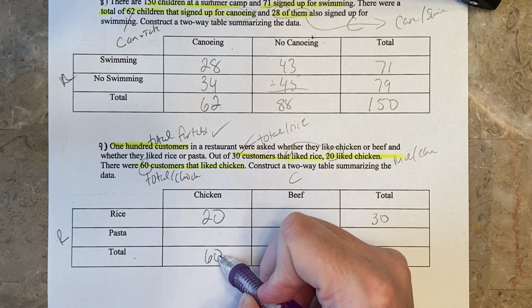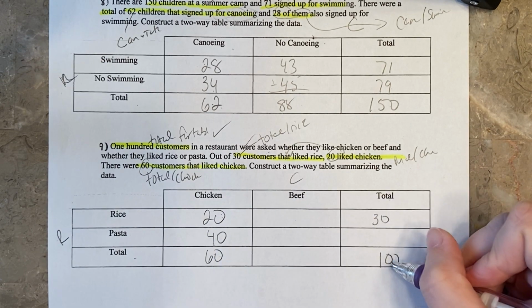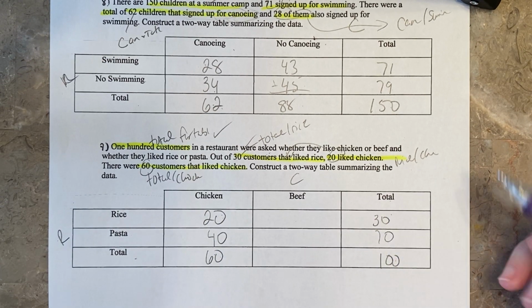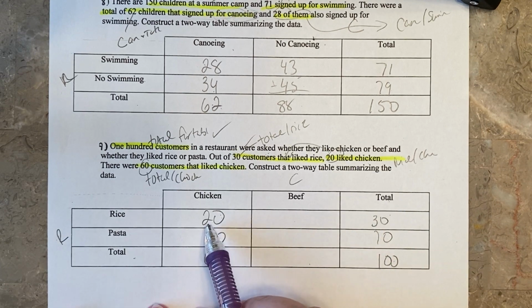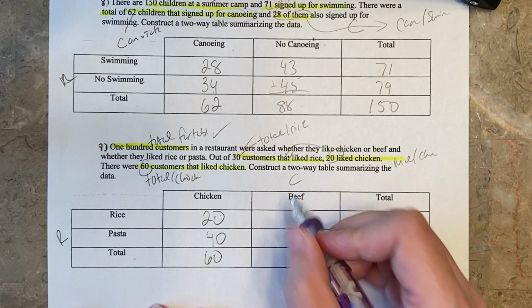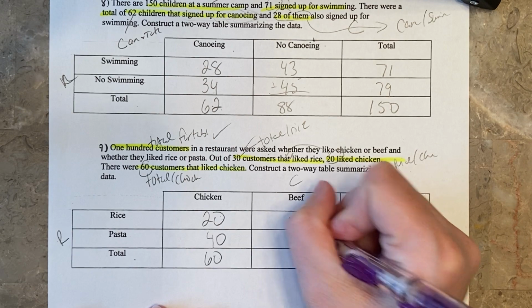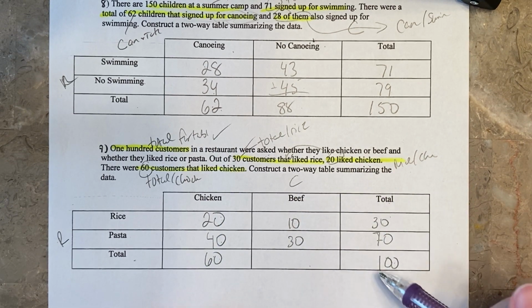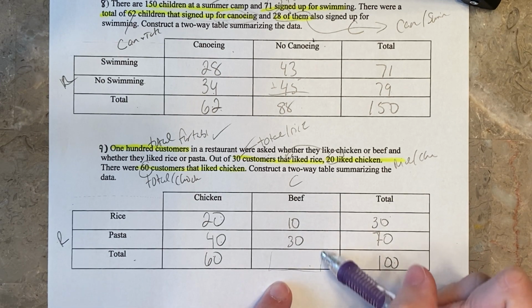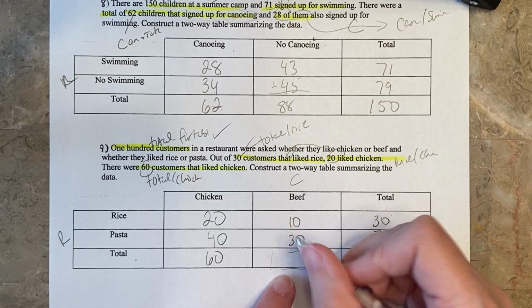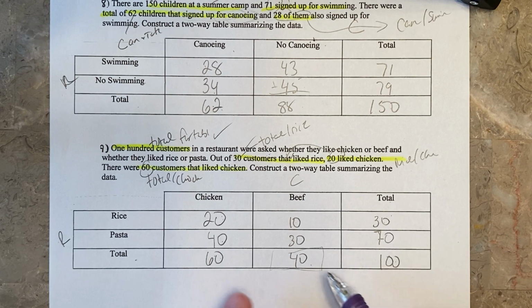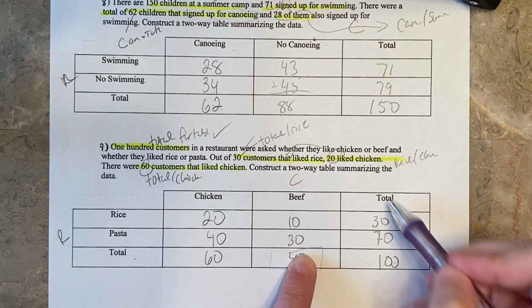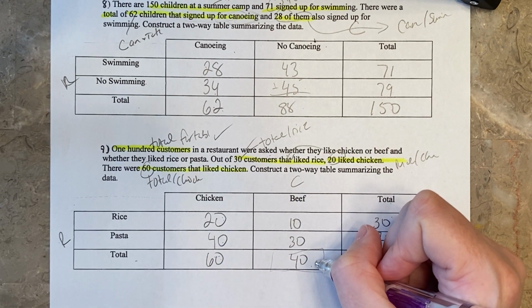All right, so now I've got to do the math. 60 minus 20 is 40. 100 minus 30 is 70. I can't figure out this one, so I'm going to go this row. 20 plus something is 30, so 30 minus 20 is 10. 70 minus 40 is 30. And again, just to show you, if you ever want to get a total, that's where you would add. 10 plus 30 is 40. It's when you're missing something that's not in the total, 100 minus 60, that's when you would subtract.